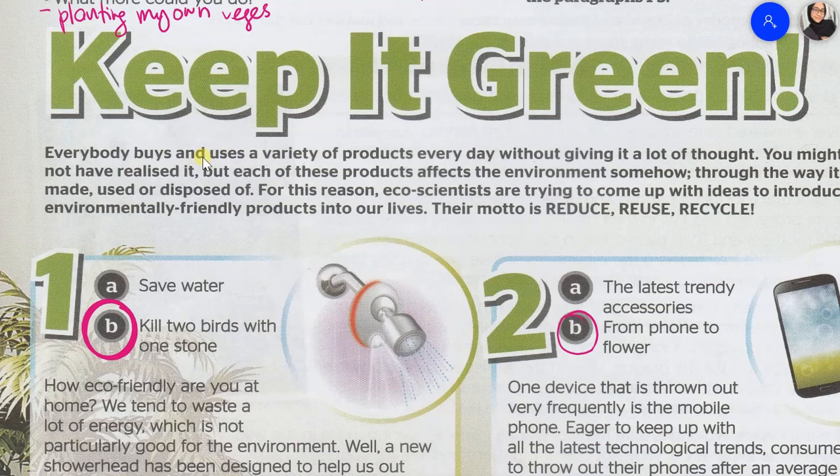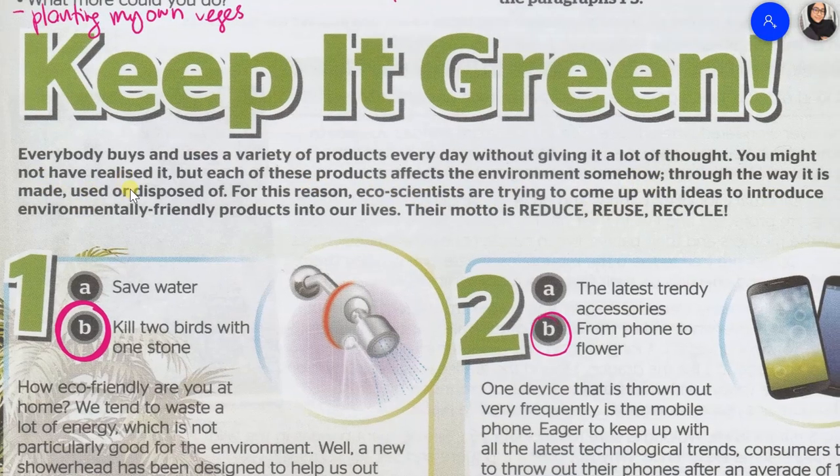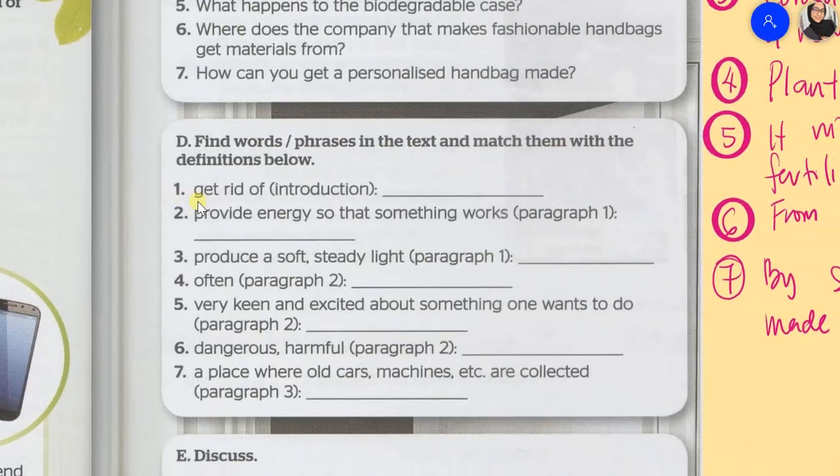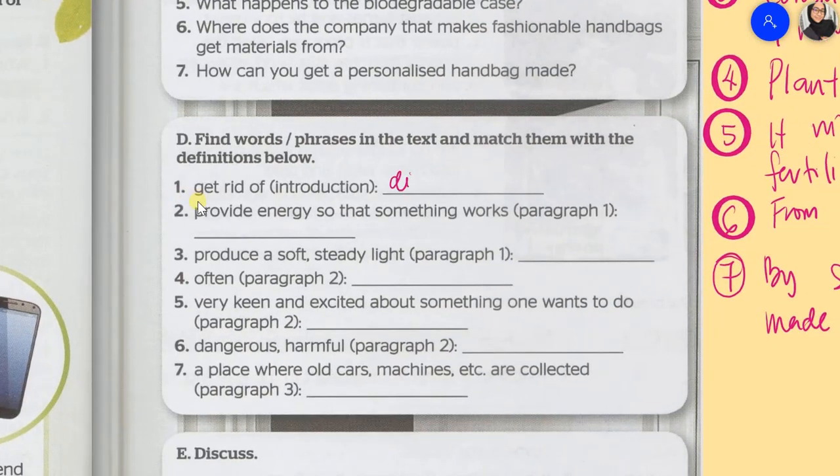Get rid of tu macam buang lah. Everybody buys, uses a variety of products every day without giving it a lot of thought. You might not have realized it, but each of these products affects the environment somehow through the way it is made, used, or disposed of. So I found the word already. Disposed of. Get rid of, dispose of. Sama. It carries the same meaning. Buang. Okay, dispose of. What about the second one?